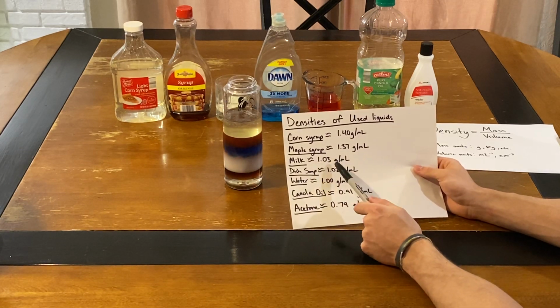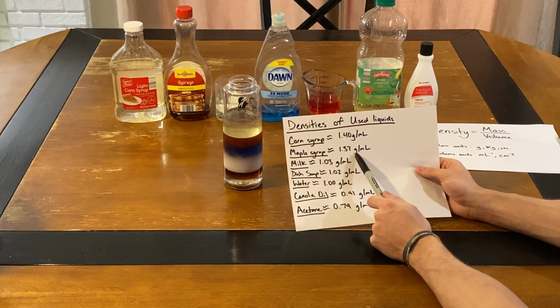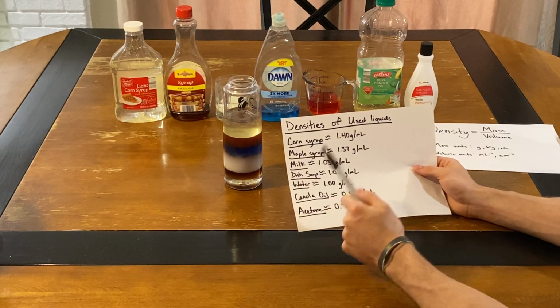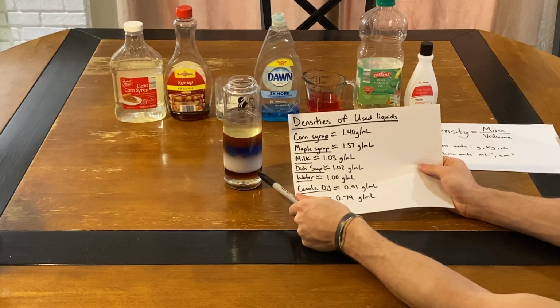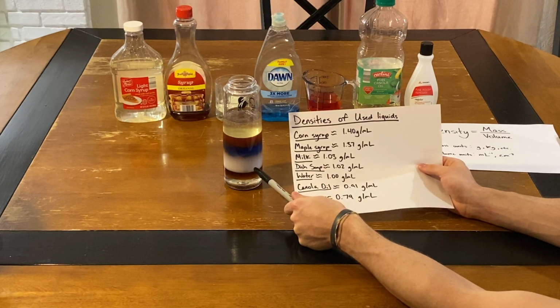Milk has a density of 1.03 grams per milliliter, which is significantly less than maple syrup. So milk in the same volume as maple syrup will weigh less. And that is why there's such a clear separation, because milk is significantly less dense than maple syrup.